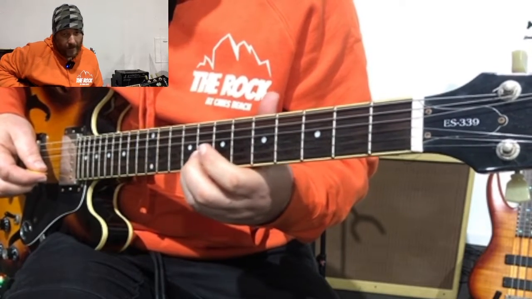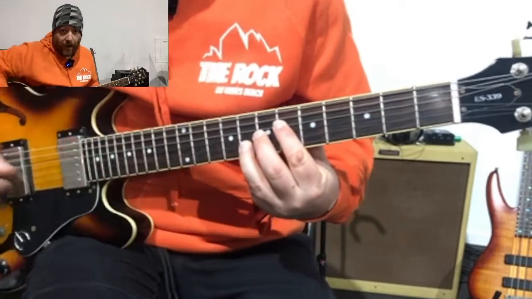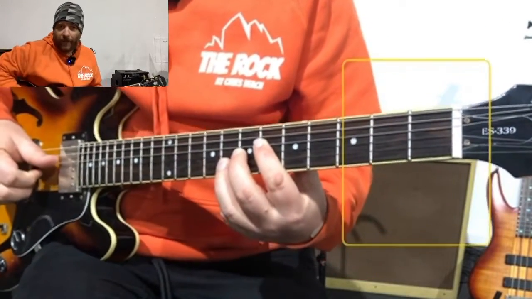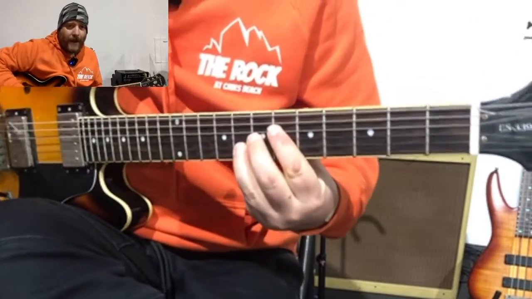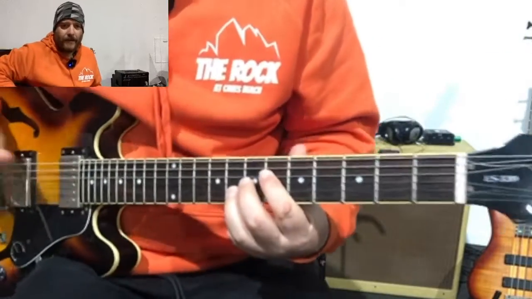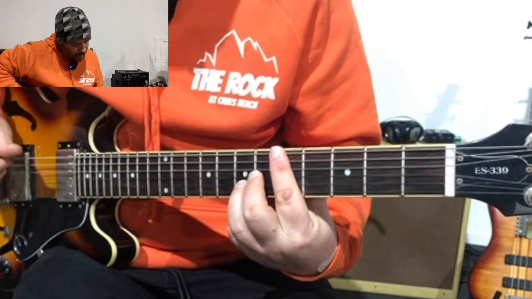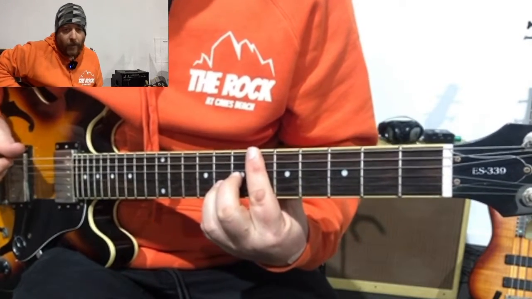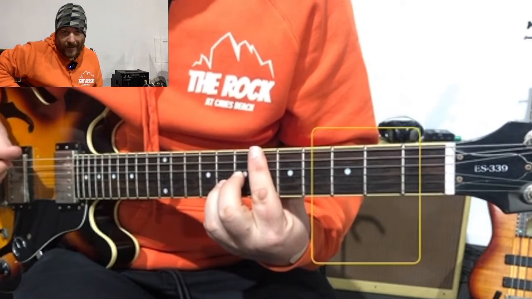So that's the 13th. We end up with a bit of a diagonal going across, which is kind of easy to play, really, isn't it? Theoretically, it's quite a complex chord, but from the point of view of being able to play it, it's quite easy, right? You can do it like that. If you want to add the root note, which is here, you can do that as well.